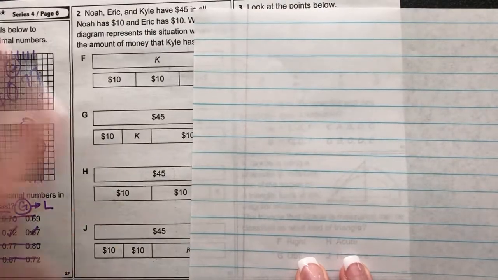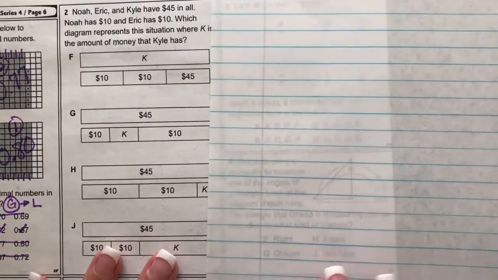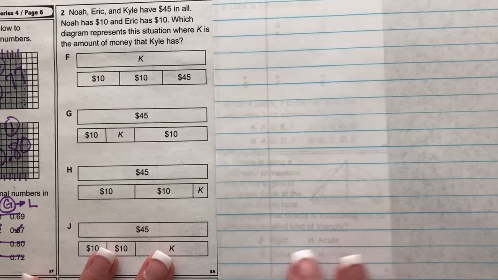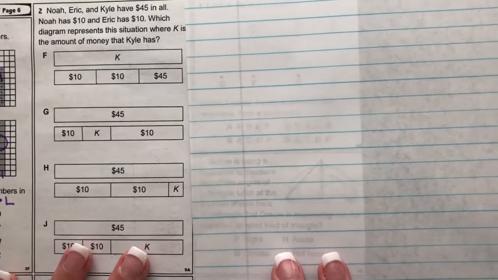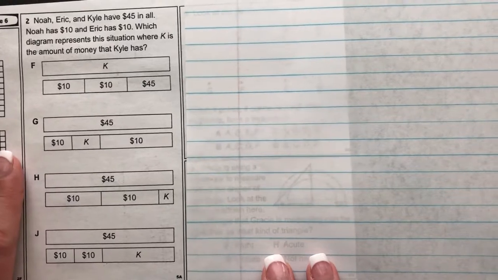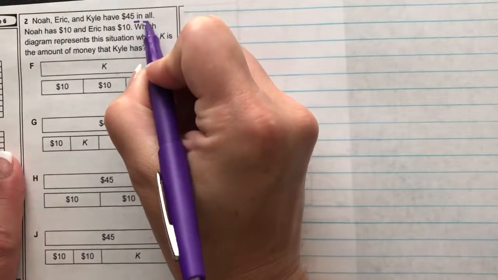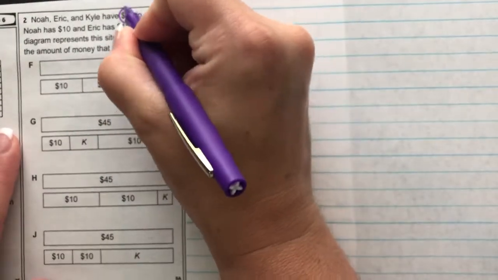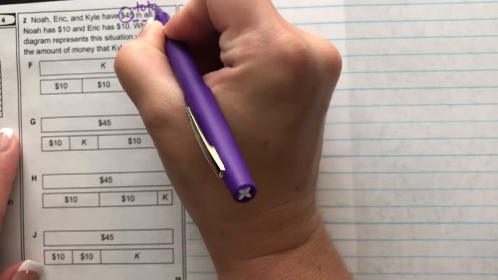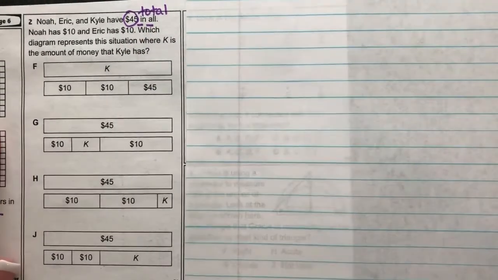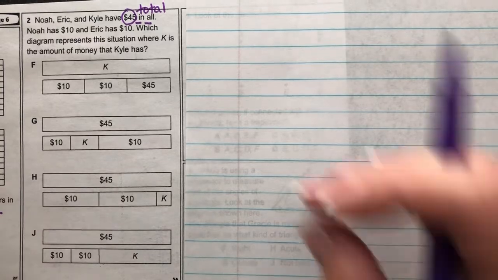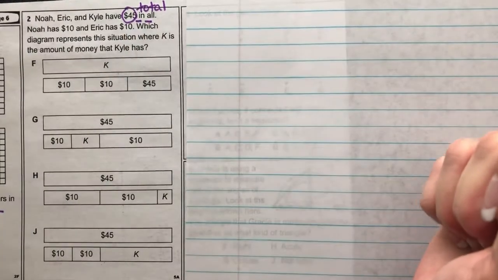Noah, Eric, and Kyle have $45 in all. Those 2 little words, in all, are huge for this problem. That means that $45 is the total. And when I'm looking at a strip diagram, the total is the longest piece that you're going to see.